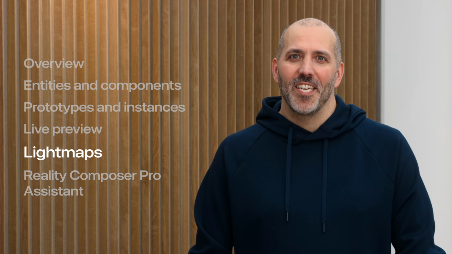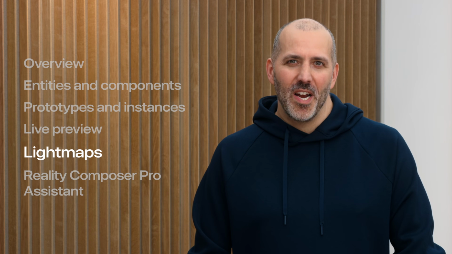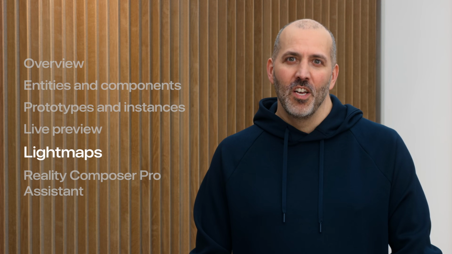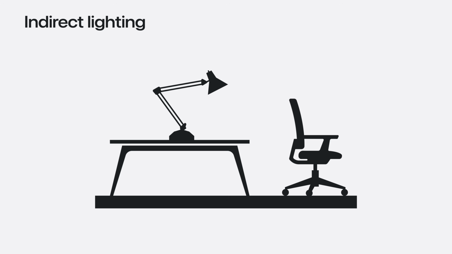This is coming along nicely, but after these lighting edits, I'm noticing that the scene no longer feels quite right. This is because the indirect lighting previously generated for the scene no longer matches the new lighting. To fix this, I'll use the new Lightmaps in Reality Composer Pro.